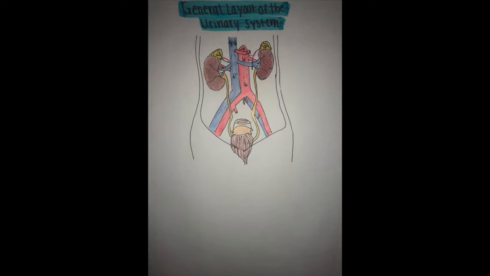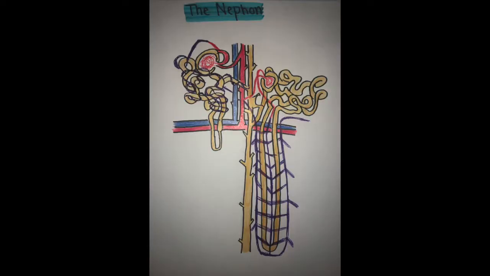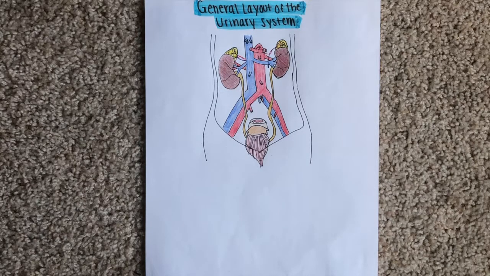Today, we are going to be reviewing the anatomy of the urinary system, the kidney, and the nephron. The urinary system's function is to filter blood and create urine as a waste byproduct. It tries to eliminate the liquid waste called urea and to keep the body's chemicals in balance.